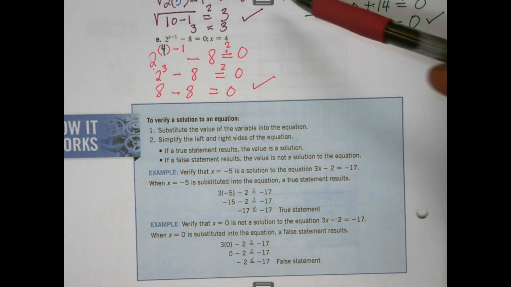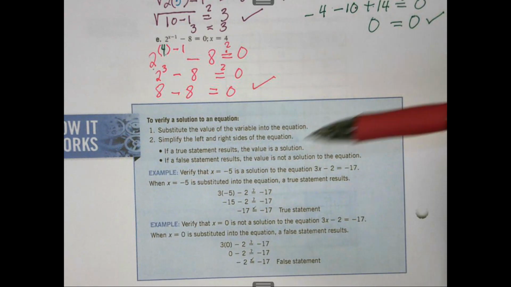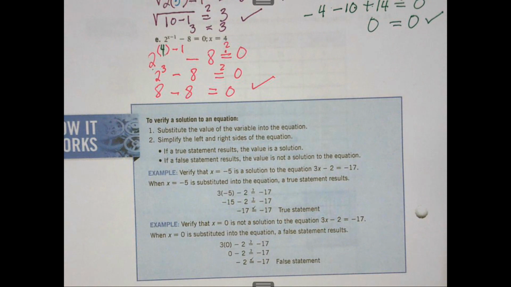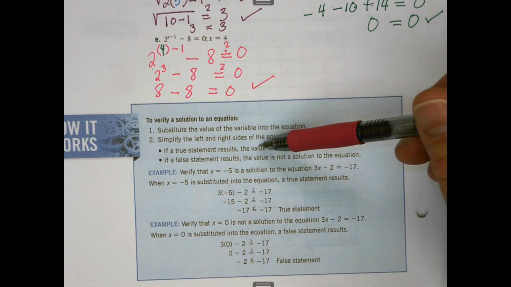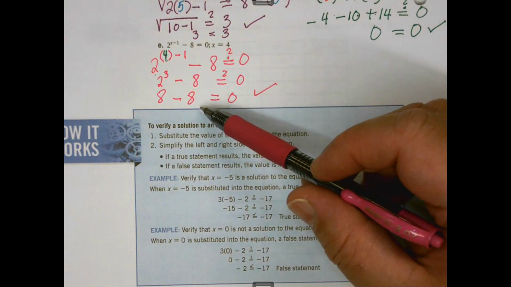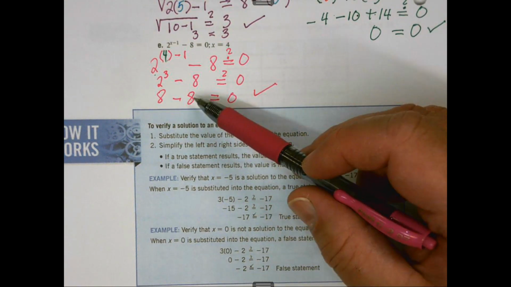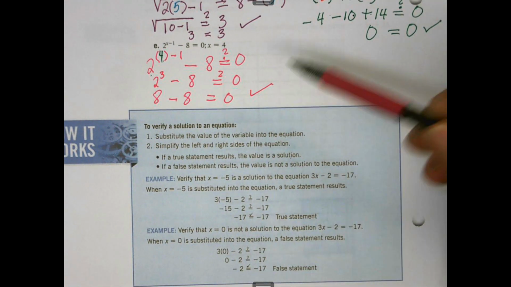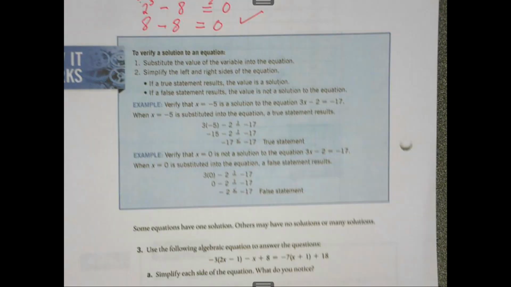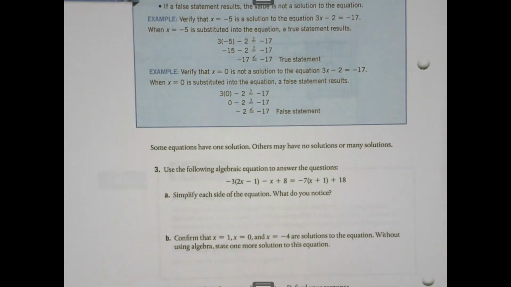Of course, if you remember way back from your systems of equations, you can have exactly one solution to an equation, no solutions, or many solutions. Remember, these are crossing lines, these are parallel lines, and these are the same line.